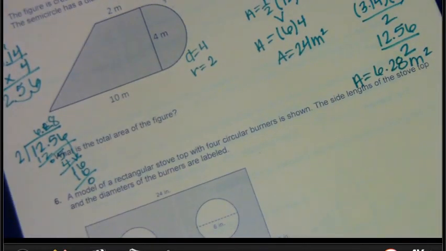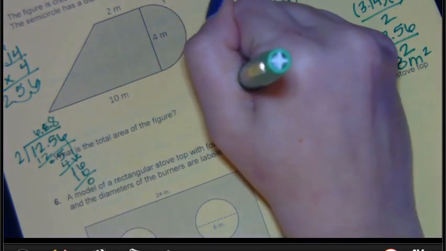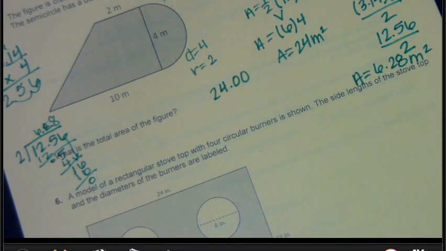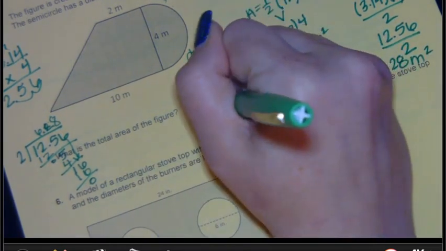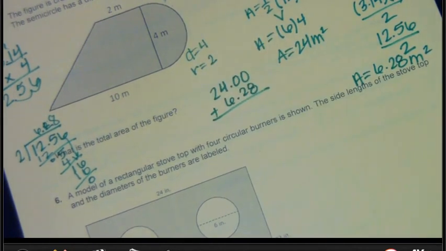Now, I'm still not done. I still need to take these two numbers, and because I'm finding the area of the entire shaded region, I have to add these two numbers together. When you are adding your two numbers, you need to line up your decimals, so I have to add 0.00 because I have 6.28. So I have to have 24.00.